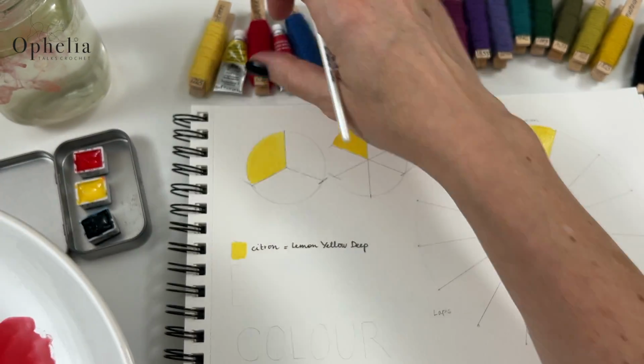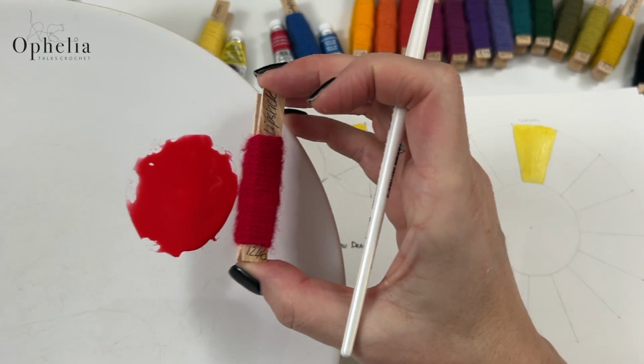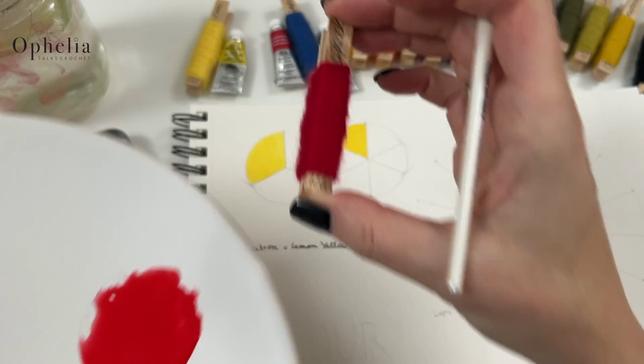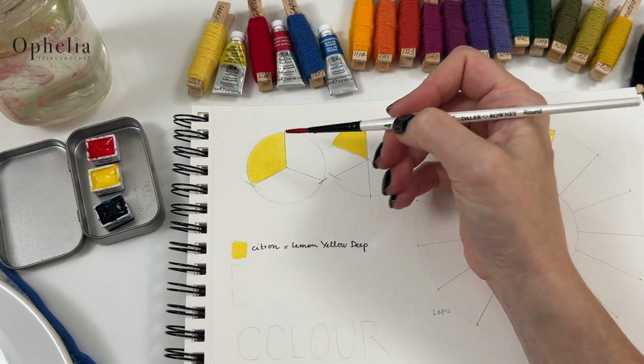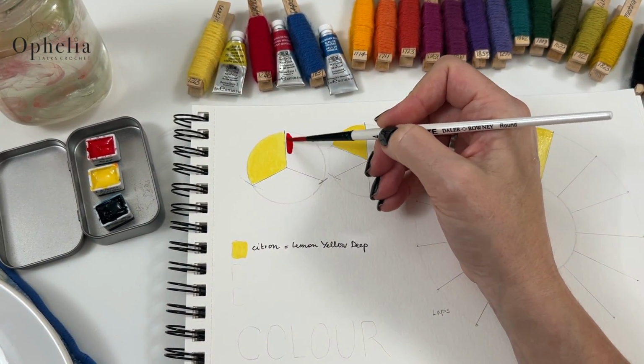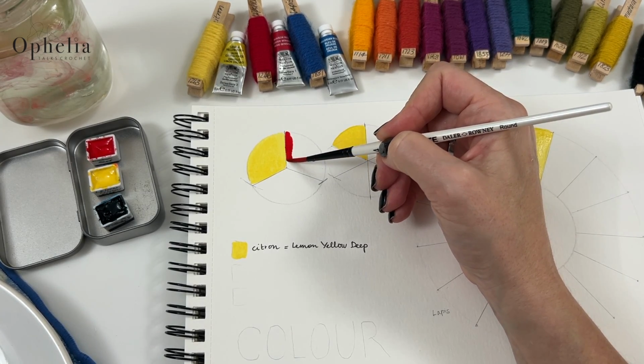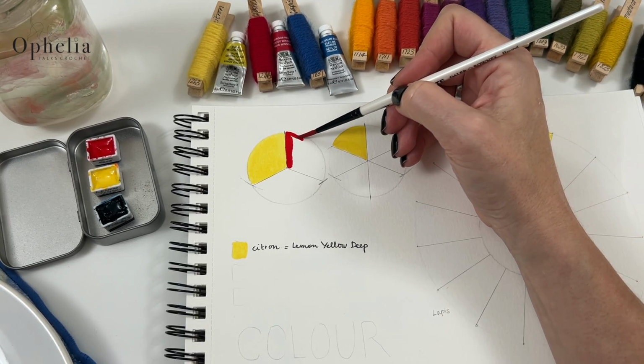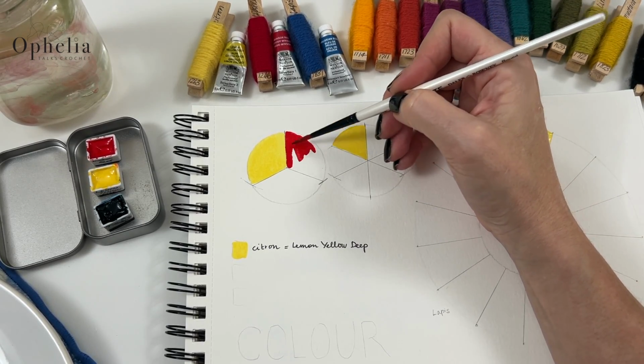And once again, I think, you know, that's as close as we are going to get. So I think that's okay. So let's paint this part here in the Winsor Red. That's a lovely red, isn't it?